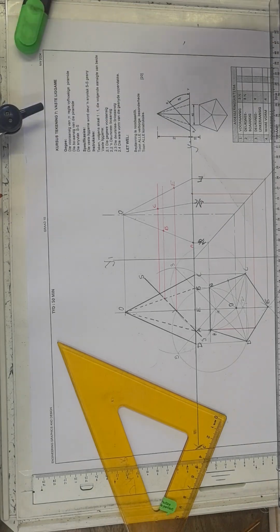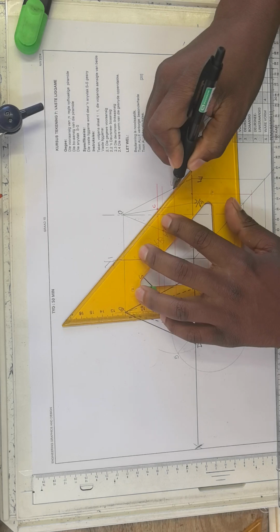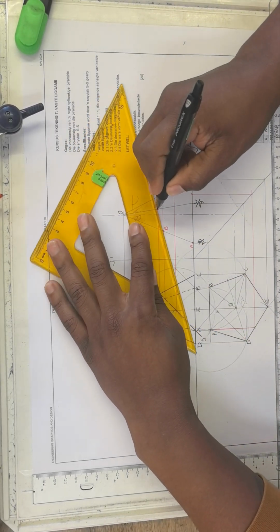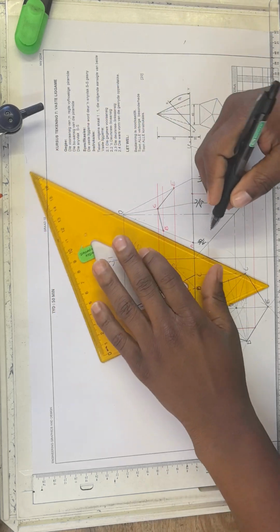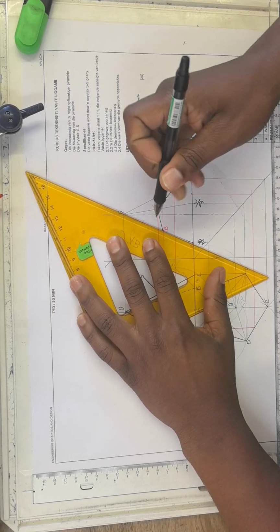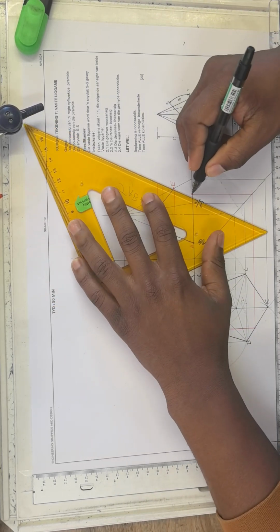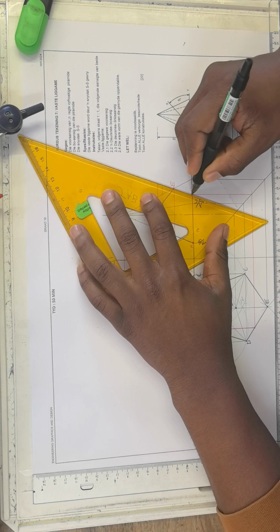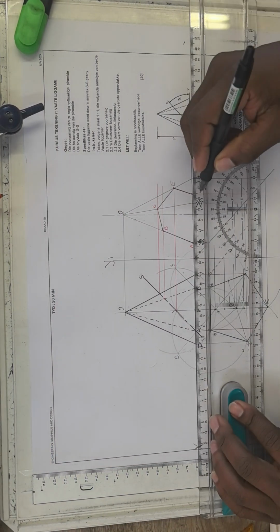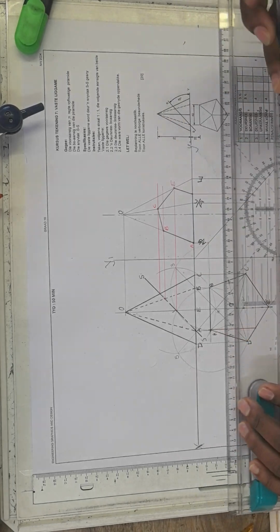Just join them together. C to E, BC, AB, and then D to here, and you have this.